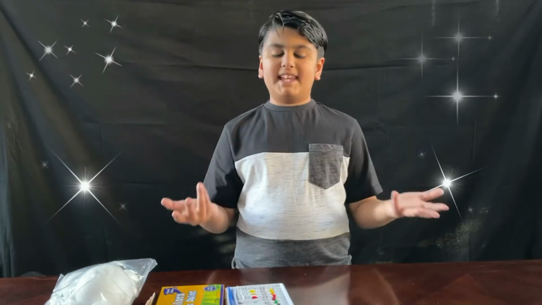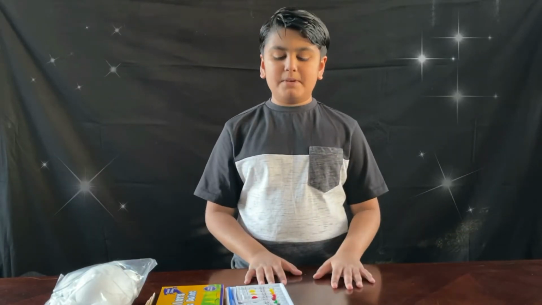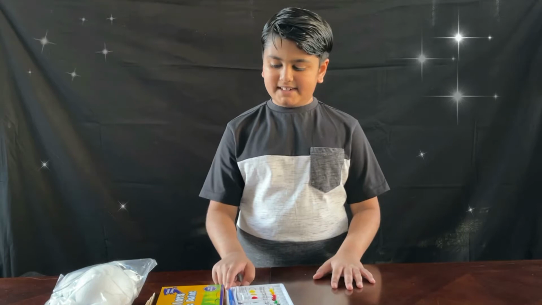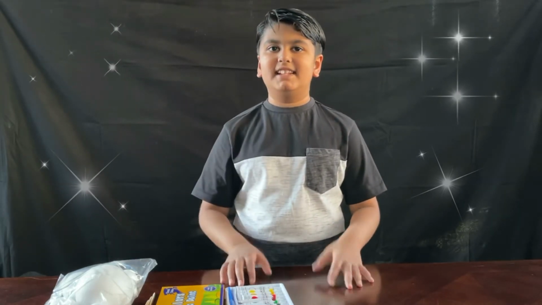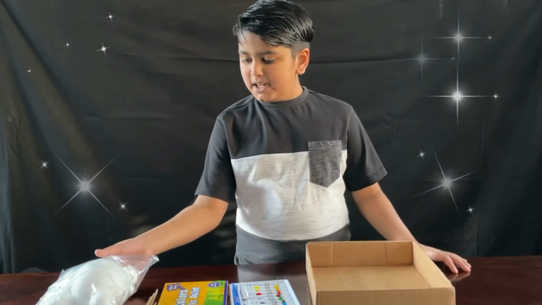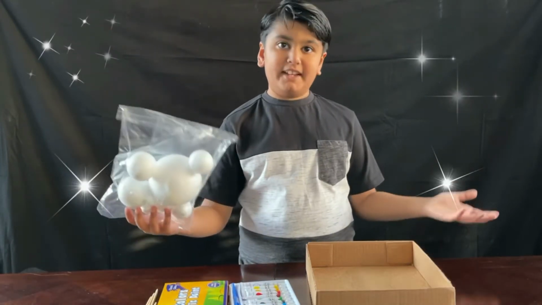Today we are making a solar system. For that we would need paint brushes, some flat sticks and some foam balls. Let's start. We're going to put some foam balls in a box so they don't roll away.